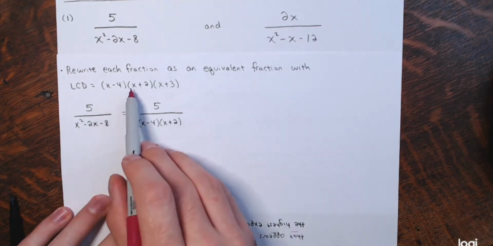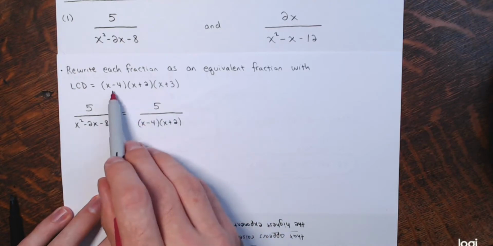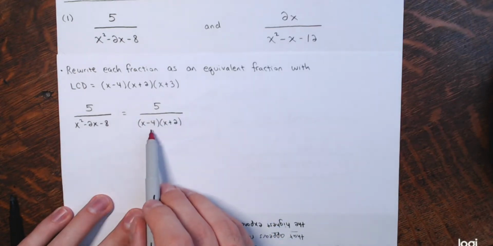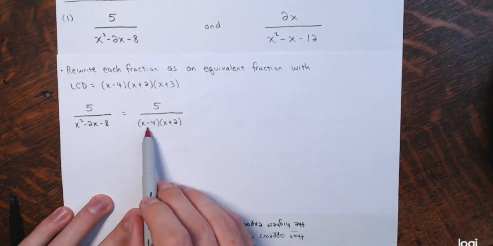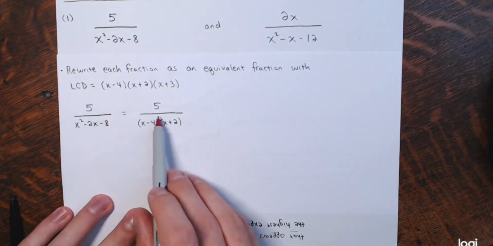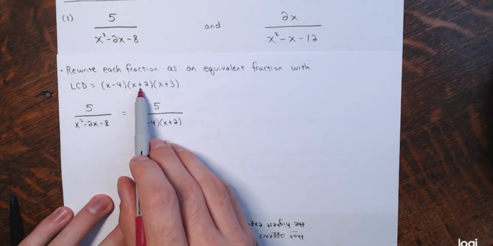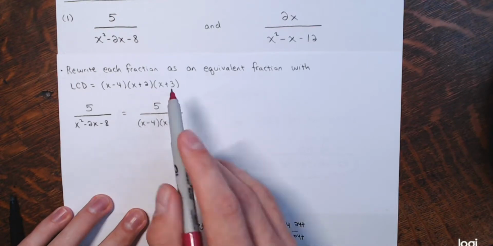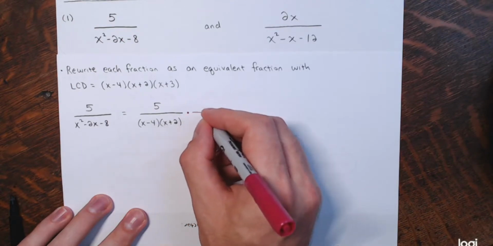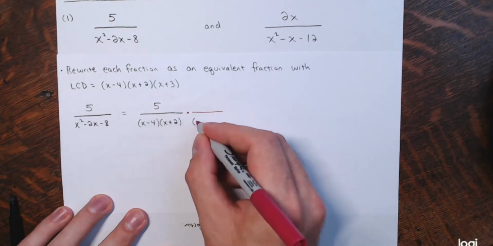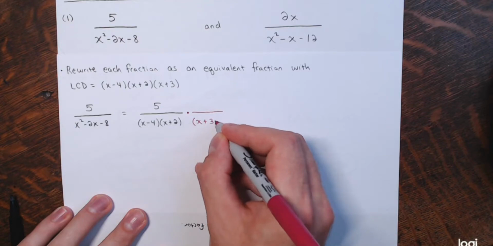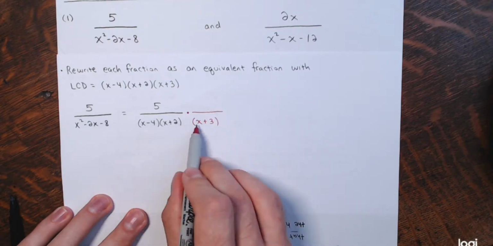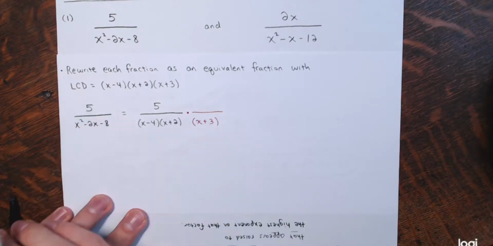Alright, so look at the LCD: x minus 4, x plus 2, x plus 3. Look at this denominator here for this fraction. It's got x minus 4, cool. It's got x plus 2, great. It's missing a factor of x plus 3. So that's what I'm going to multiply the denominator by. I multiply the denominator by x plus 3. So now the denominator is this LCD.